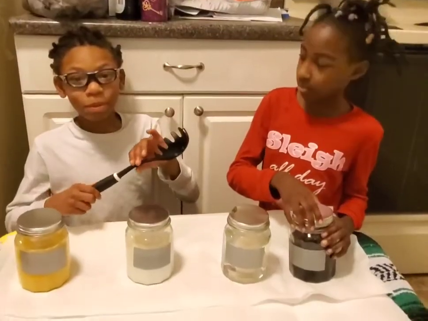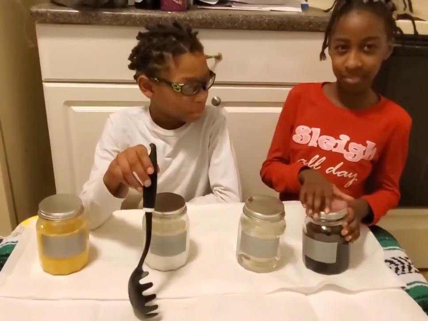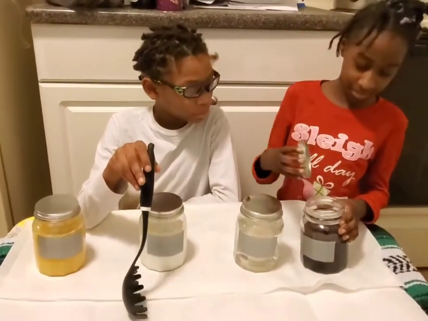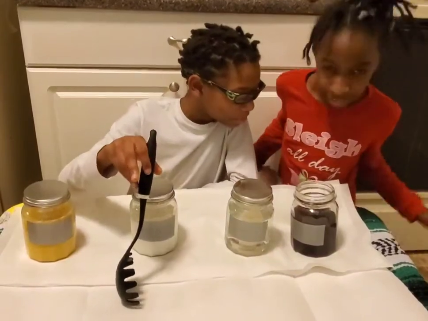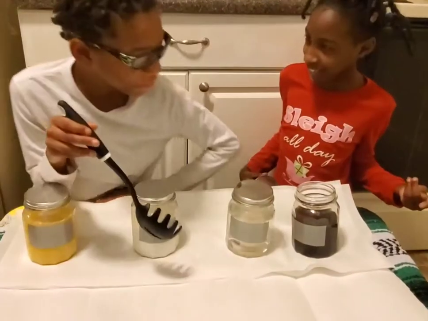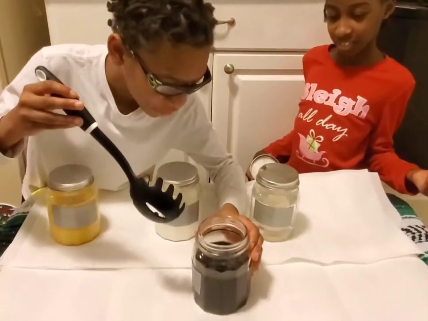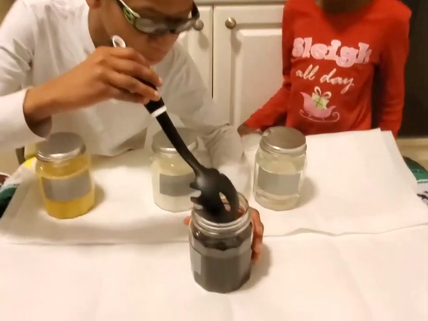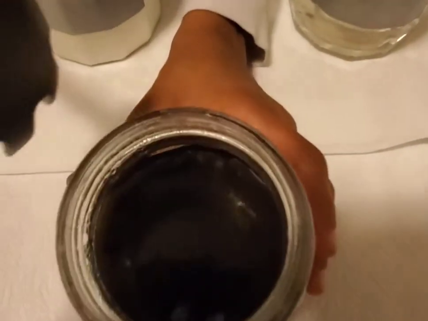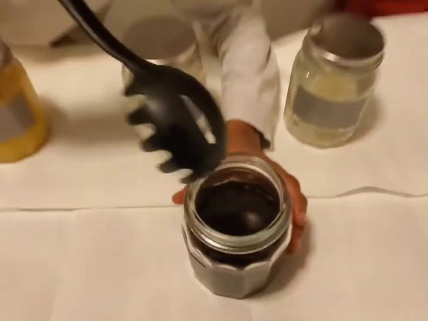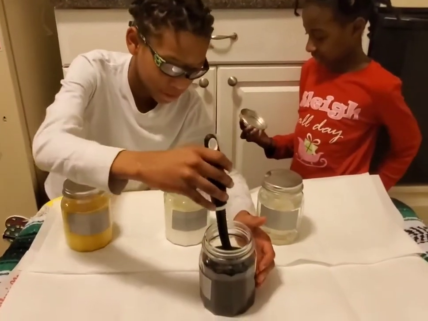Stop. Pause. You see how that looks in there? That looks so cool. Go look into the jar. If you can see, there's a bit of things lingering in it, like egg fragments.